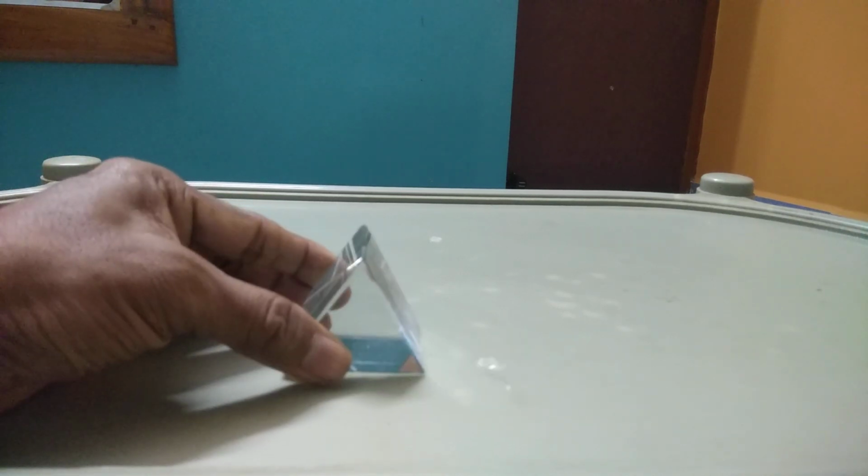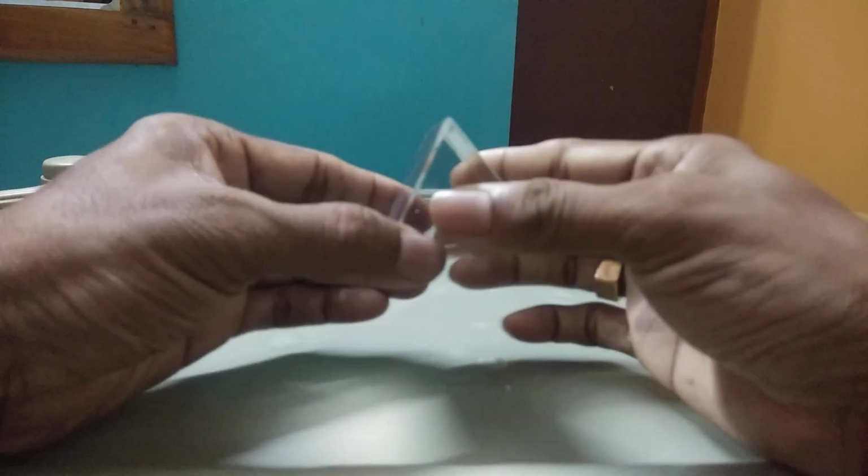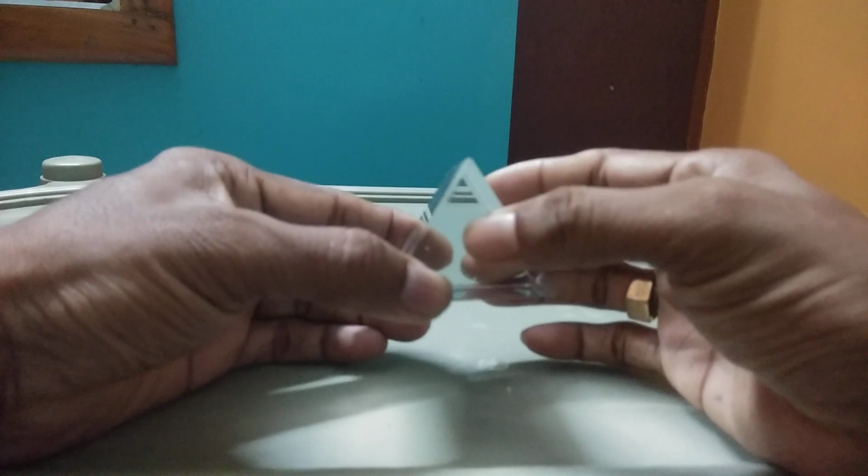Dear friends, today we'll discuss a prism. This is our prism. With the help of a prism, we can show the refraction of light. In this prism, you'll see how many surfaces there are: 1, 2, 3, 4, 5. There are 5 surfaces, right?